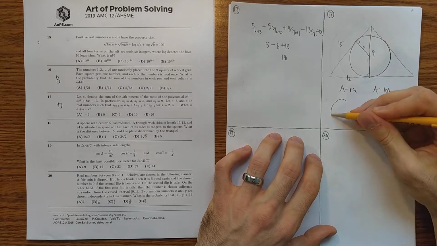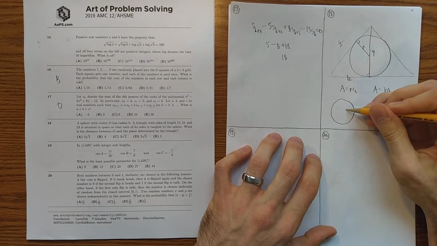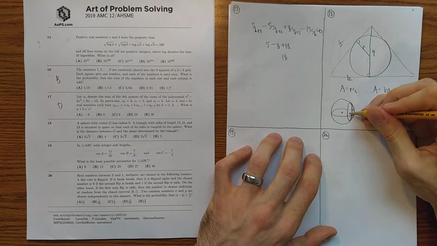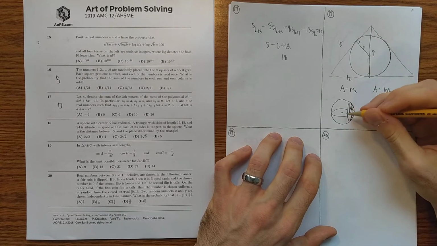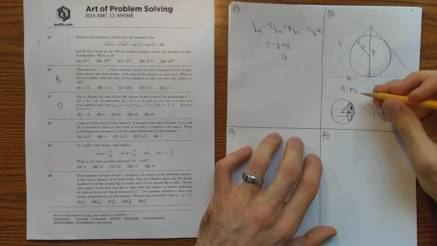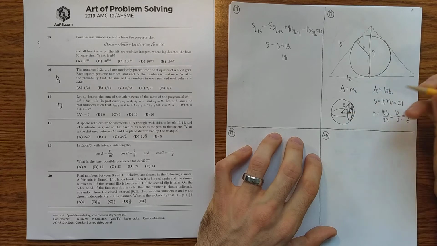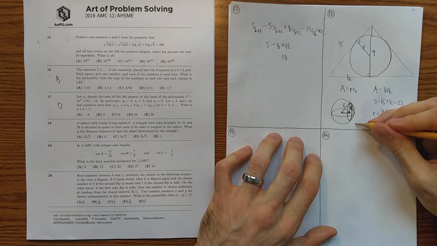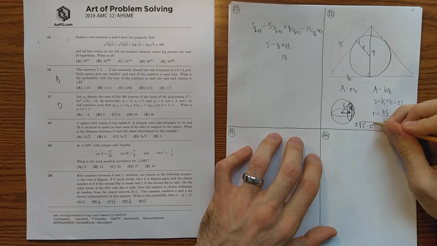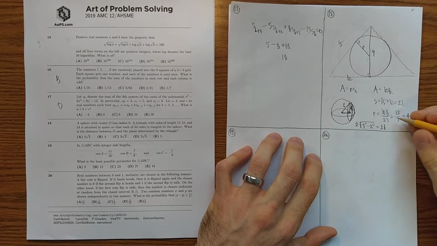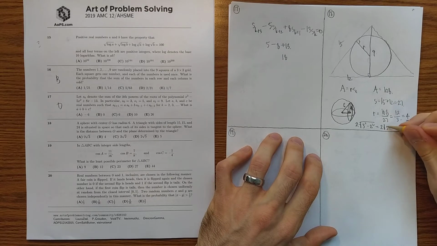So now I have this sphere. Okay, I have like a circle like this. It has radius 4. The sphere has radius 6. I want this length. So that should be 2 root 6 squared minus 4 squared, which is 2 root 36 minus 16, which is 2 root 20. Okay, 5.